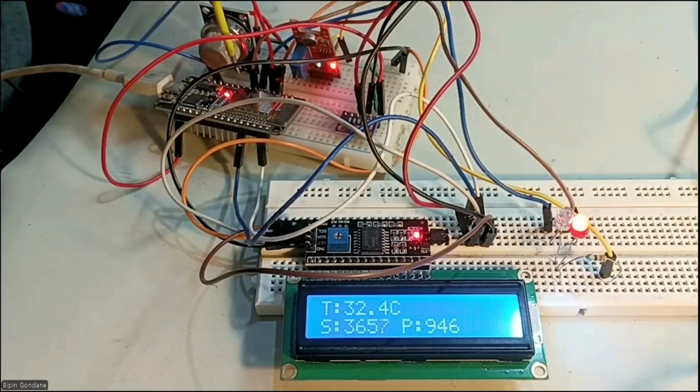This is my ESP32, my gas sensor, my sound sensor, and this is the BME280. These three sensors I have used, and as I already told you, the connections are very simple. All of them you can connect to 3.3 volts, the common supply, which can be taken from here.